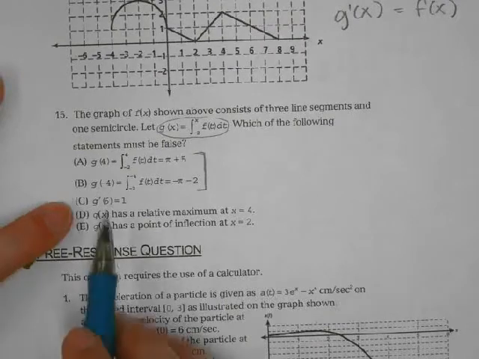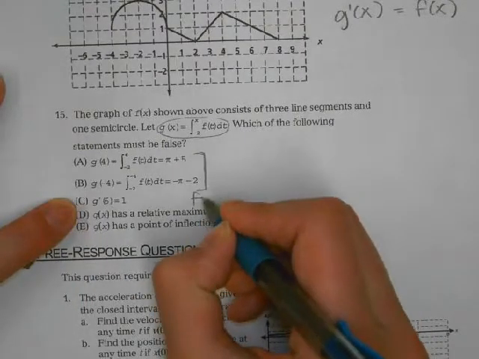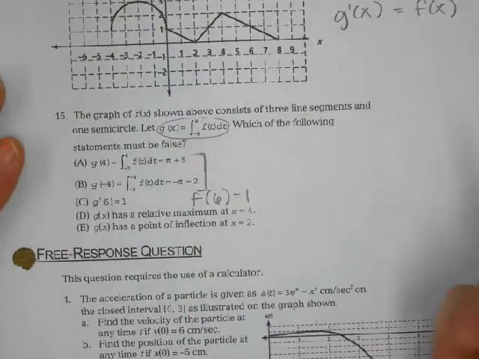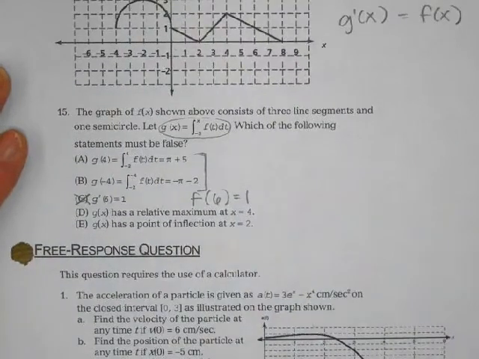And then I jumped down here. So I said, is g prime of 6 equal to 1? Well, that's the same as asking, is f of 6 equal to 1? And I looked over, f of 6 is 1. Yep, that's true. So it can't be this one. We're looking for a false statement.